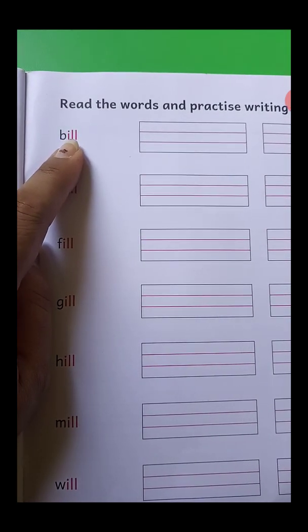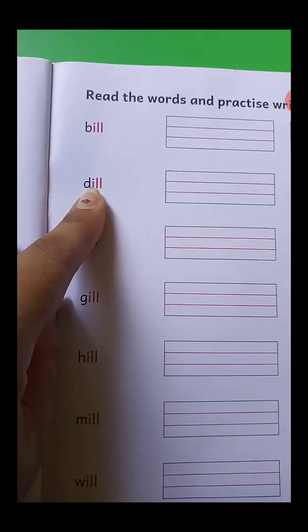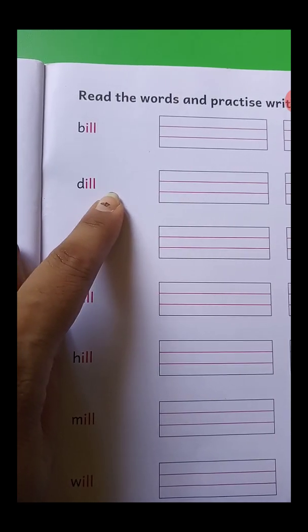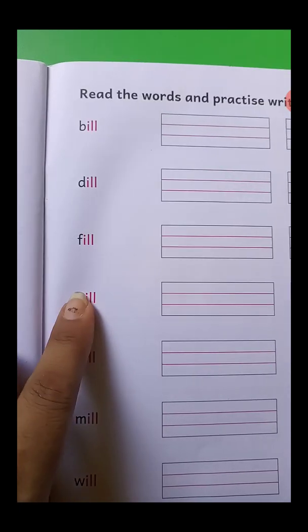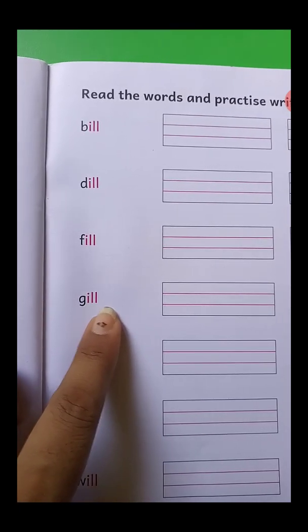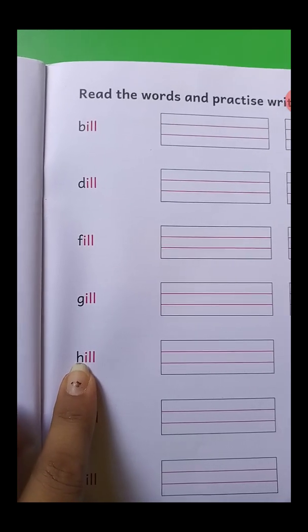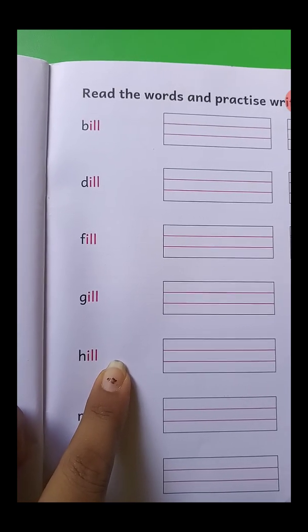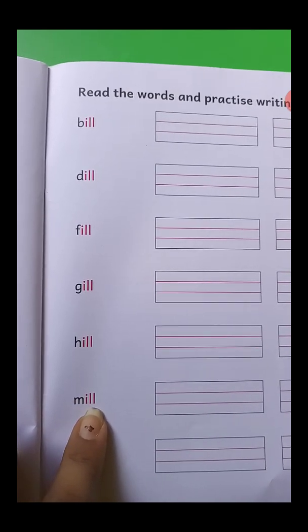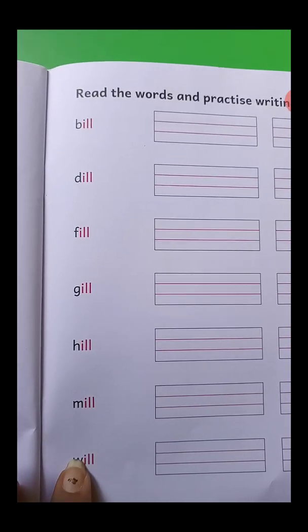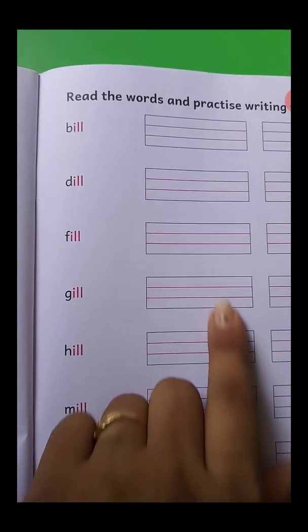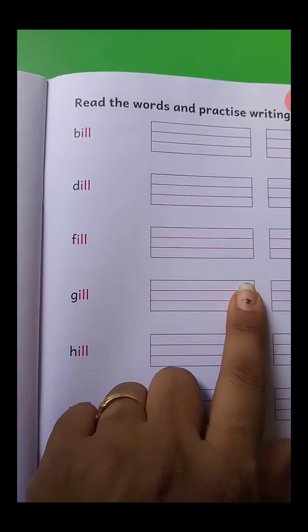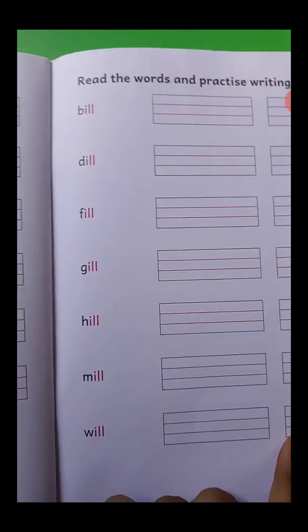Now open page number 63. B-I-L-L, bill. D-I-L-L, dill. F-I-L-L, fill. G-I-L-L, gill. H-I-L-L, hill. M-I-L-L, mill. W-I-L-L, will. Here students, you read, write and practice them.